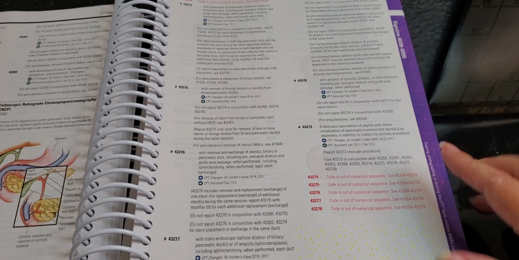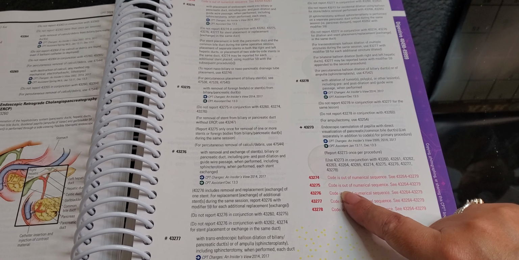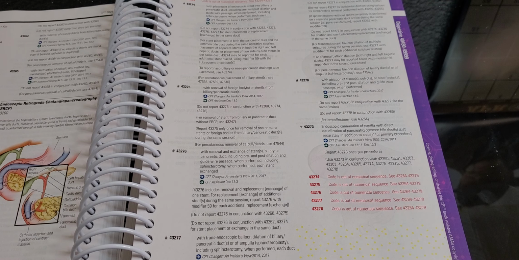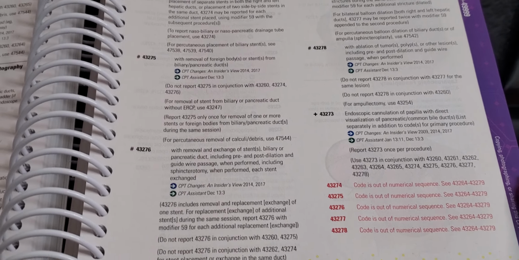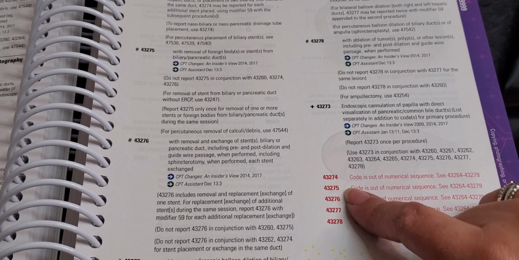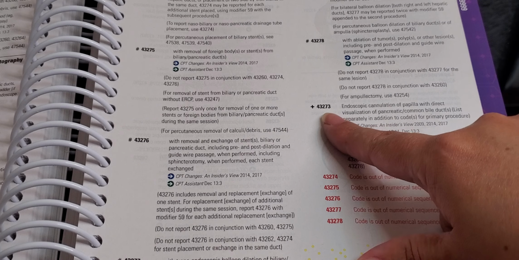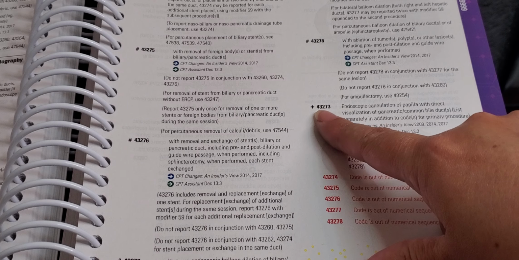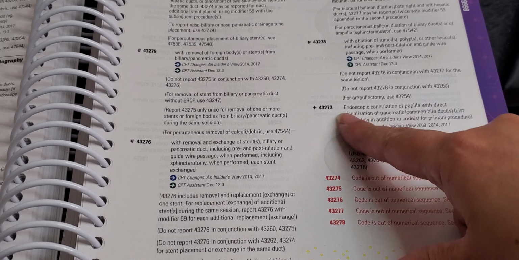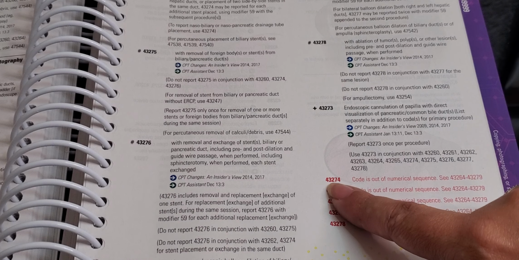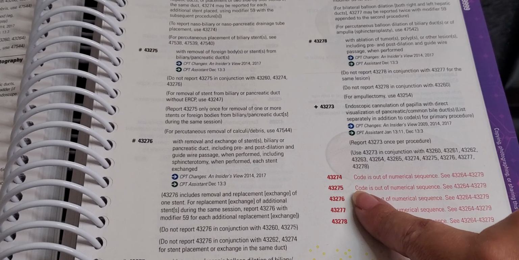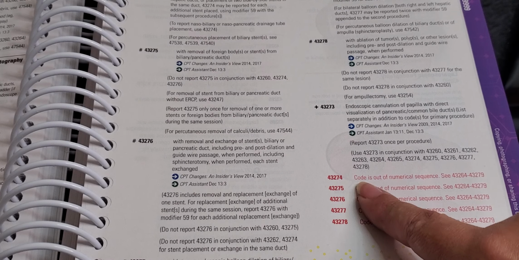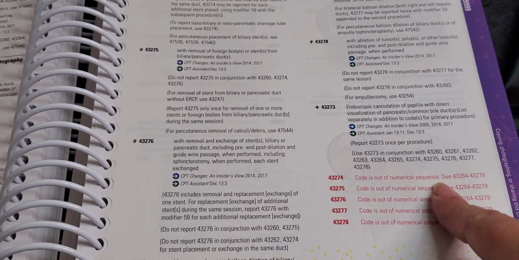All right. So right here we see the resequencing, which a lot of people hate, which yes, is a little annoying. But get this. Right here is procedure code 43273, right? And then what if we need this code, 43274? Well, we look here and we're trying to find this code, and it says code is out of numerical sequence.